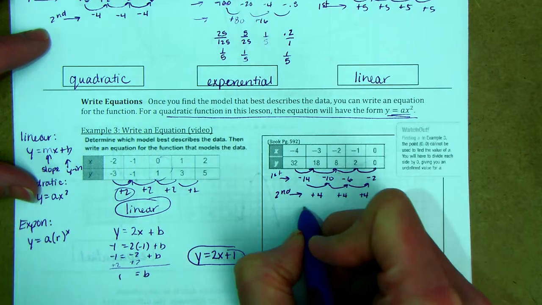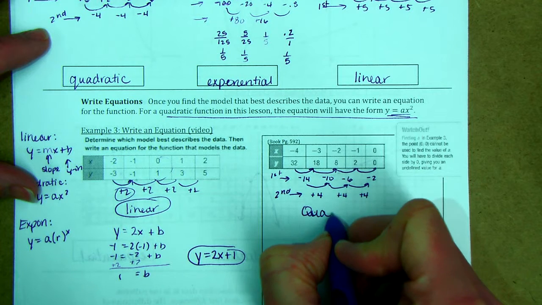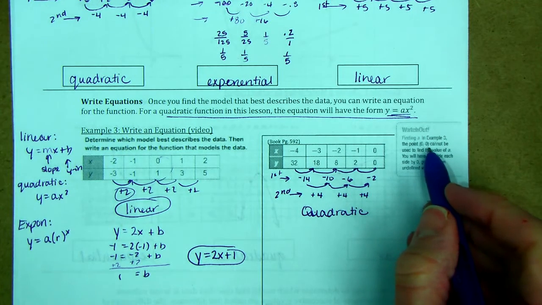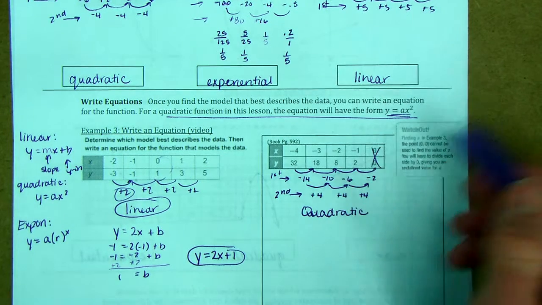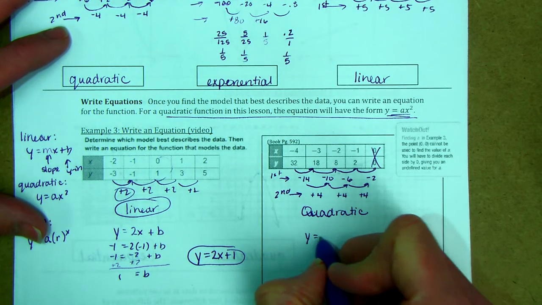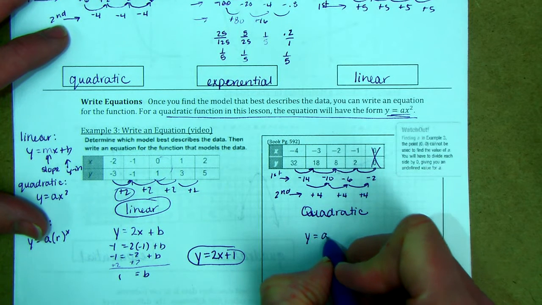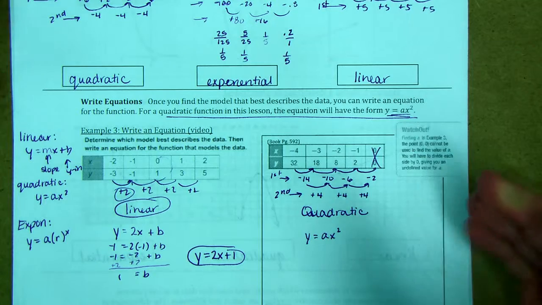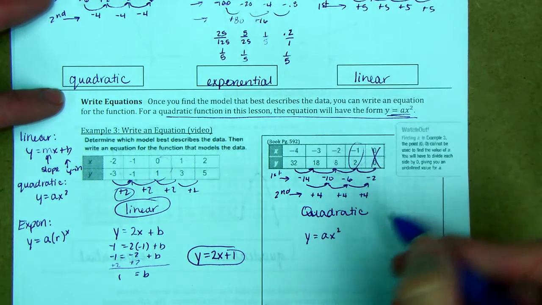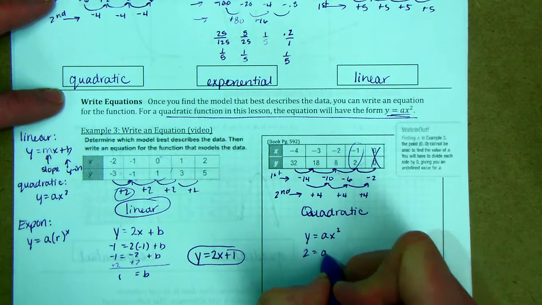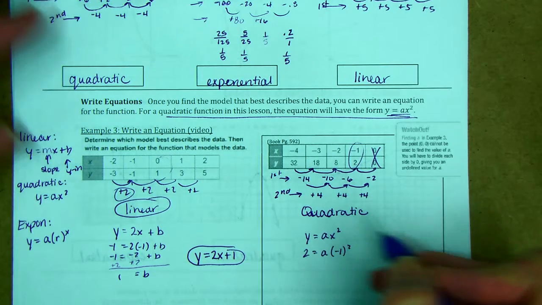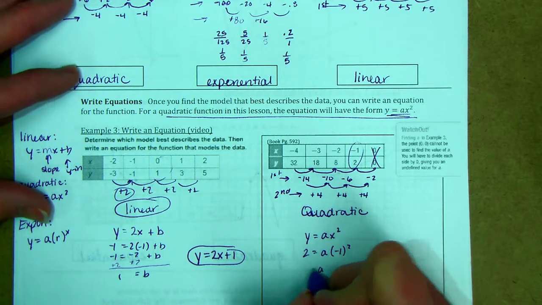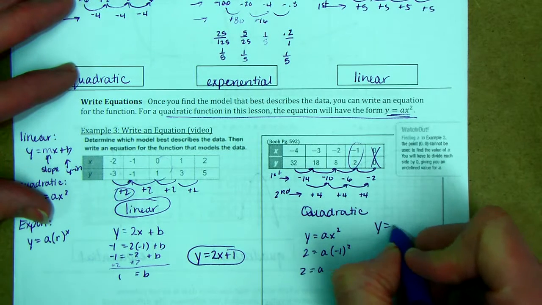Now over here it says, remember you can't put 0, 0 in there. When you pick a number to put in there, don't put that one. So y equals ax squared. That's all we're going to do. Pick a set of numbers. Let's go ahead and pick this one. So y is 2 and x is -1. Well, when we square -1, we get 1. So 1 times a is a, and a equals 2. So your equation, y equals 2x squared. That's simple.